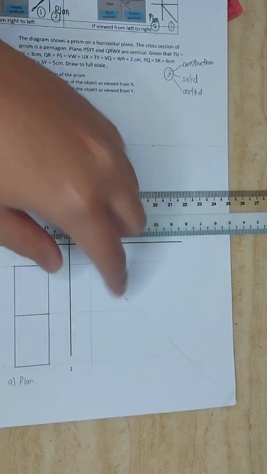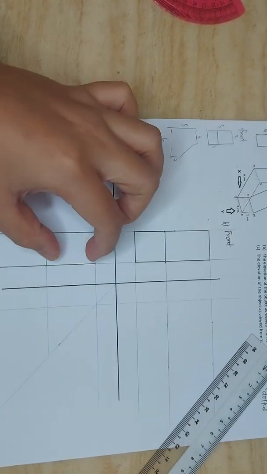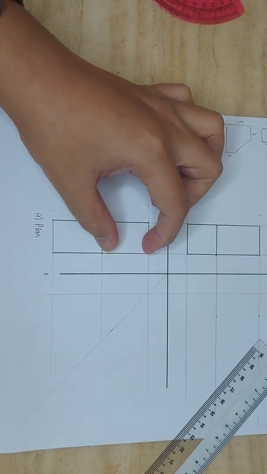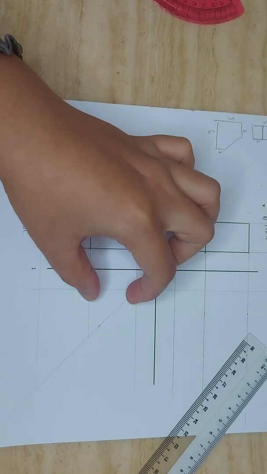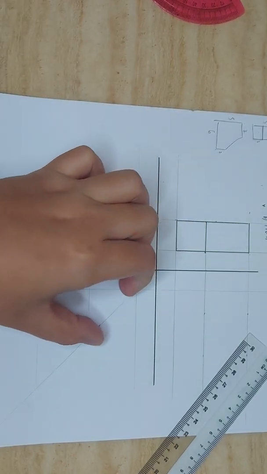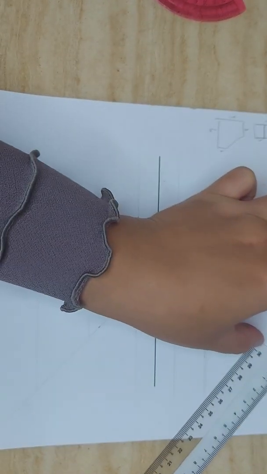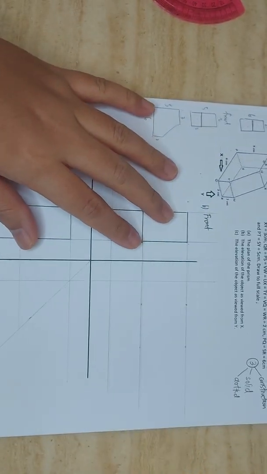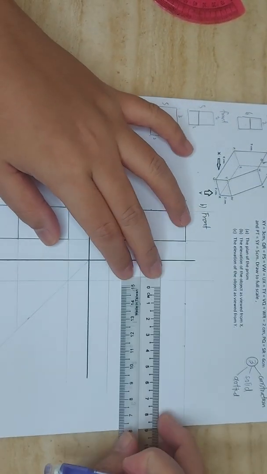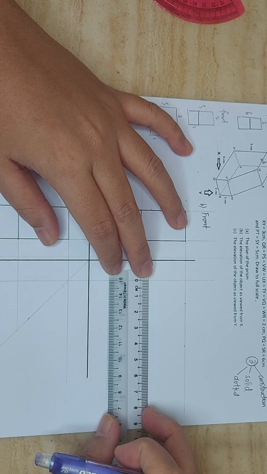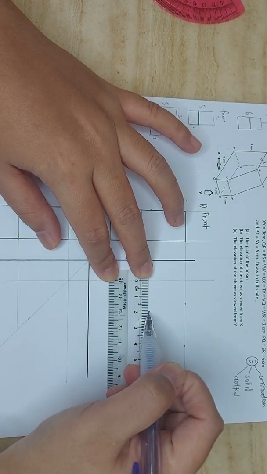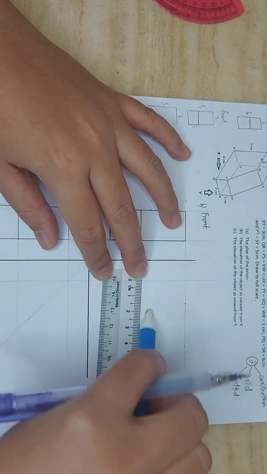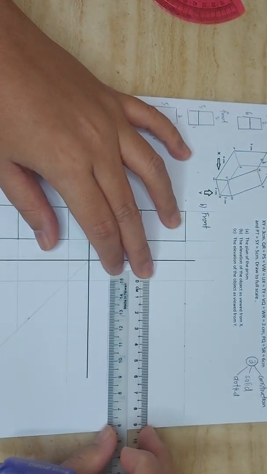Very soft line. Now what is the measurement of this part? It is 3 cm, right? So this one 3 cm, this one 3 cm. So when it is transferred like this it must be 3 cm as well. So we are going to measure 3 cm on this side before we transfer the line from the 45 degrees line.